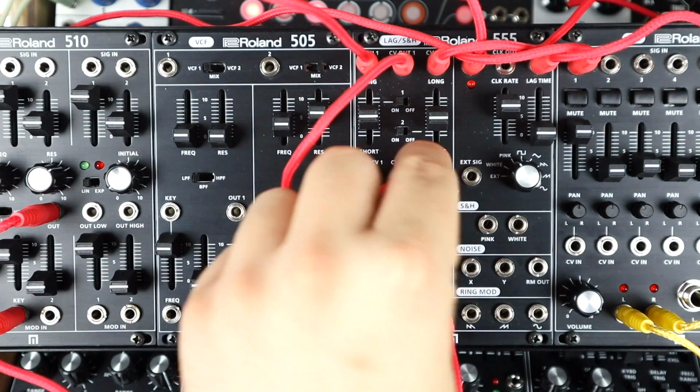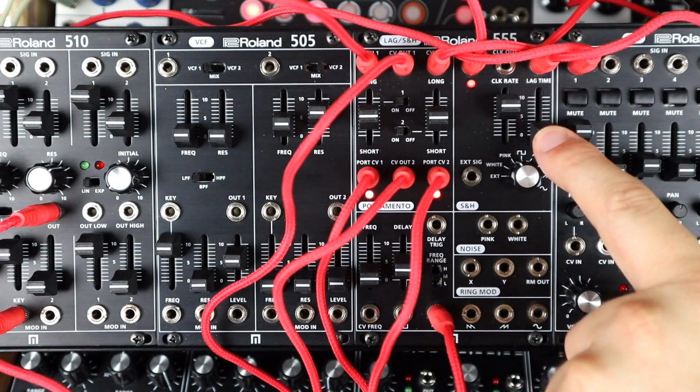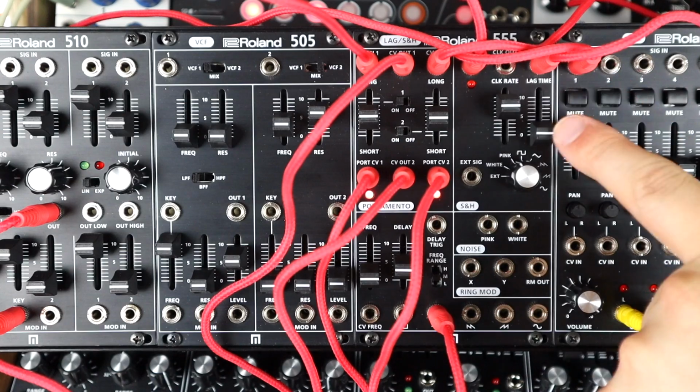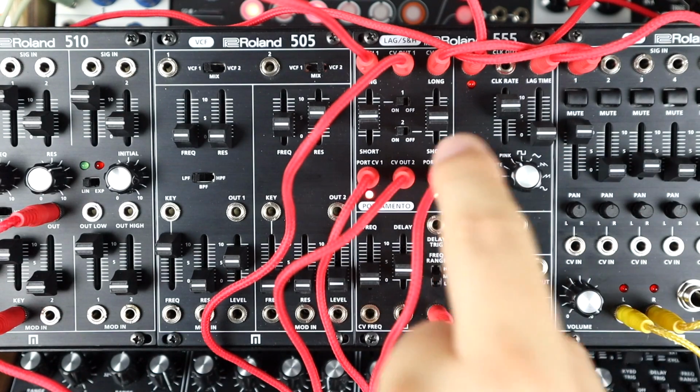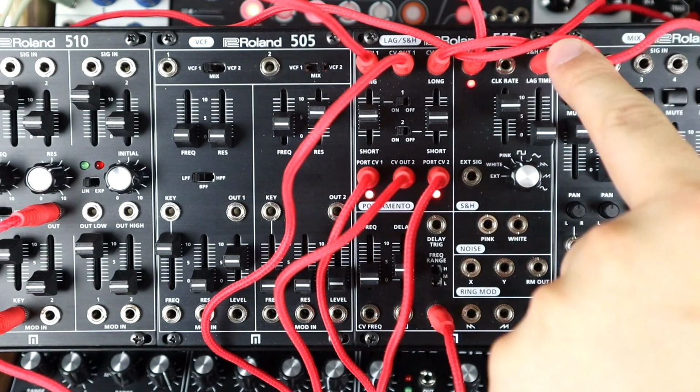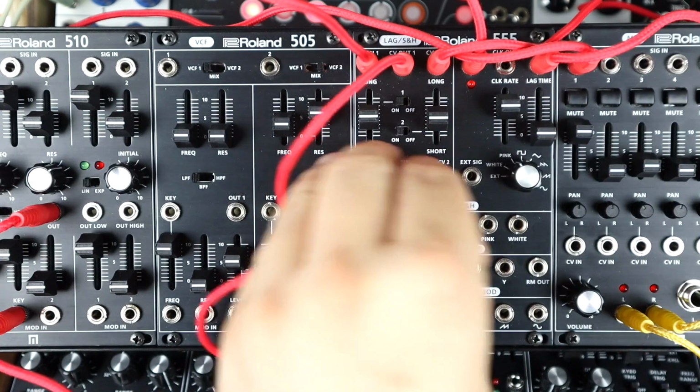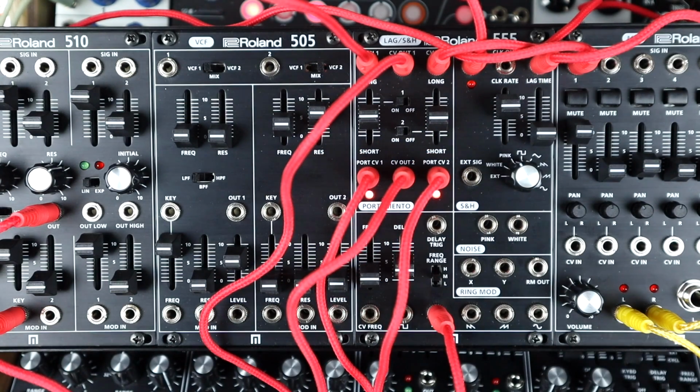The advantage of gliding this sample and hold over it being on the actual section for sample and hold, which does have a lag time, is that we can CV it. We could also split the normal version out and do a Portamento version and have two different versions to patch around a system.